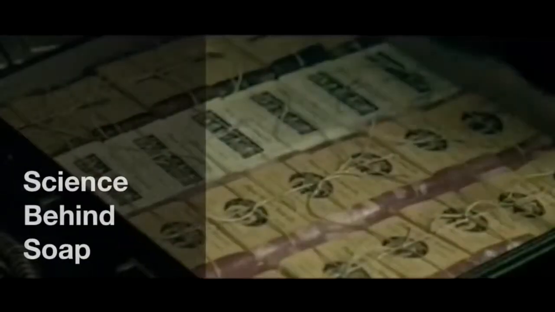Soap. I make and I sell soap. Inspired by one of my favorite novels, Chuck Palahniuk's Fight Club, I decided to do my project on the subject of soap making. Soap making is an ancient practice, dating back to Babylon in 2800 BC.